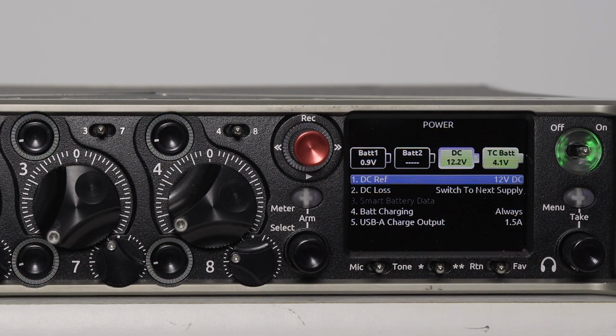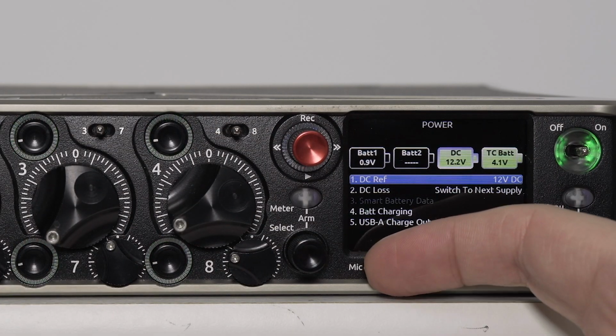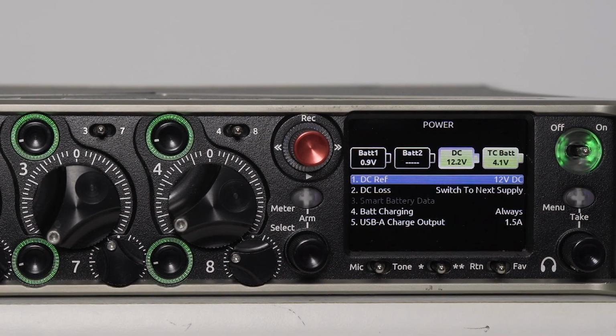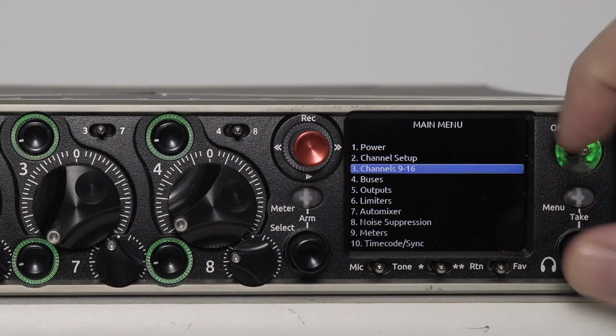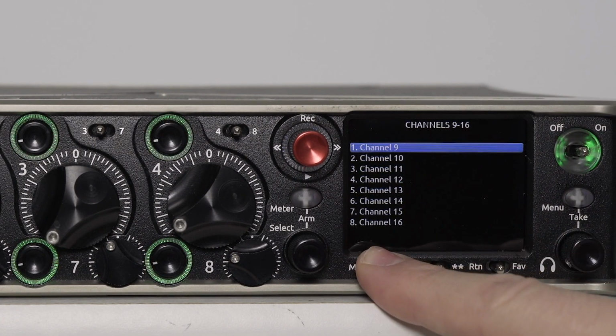I can let go. We see that the ring LEDs are reacting, letting us know. I also have the ability just to latch it on, like before. So now we're in latch mode, and we can see that the Slate mic is still active even though we're exploring the menus, and we don't have that little Slate mic icon in the bottom corner.